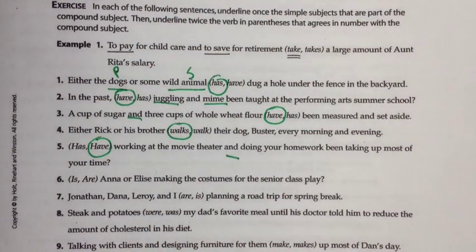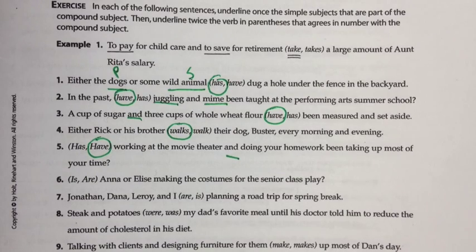Go ahead and do the rest of the exercise yourself, and I'll read off the answers in just a little bit.